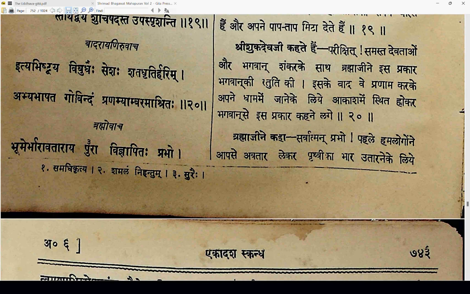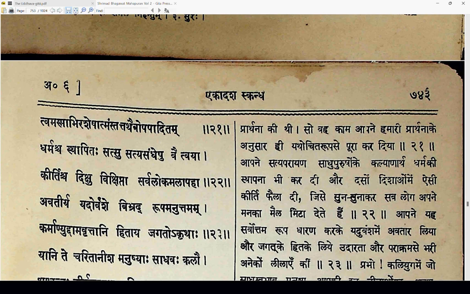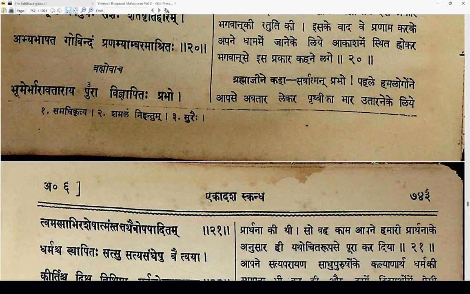Bhumer bharavataraya pura vijnapitah prabho, tam asmabhirasheshatman tathaivanupapaditam. Bhumer bharavataraya: pura, earlier, you were requested by us, Prabho, to remove the burden on this Bhumi, that means dushtanashanam. Asheshatman, tvam, you, tathaiva upapaditam, you did all that exactly. You have completed it. Upapaditam means accomplished.